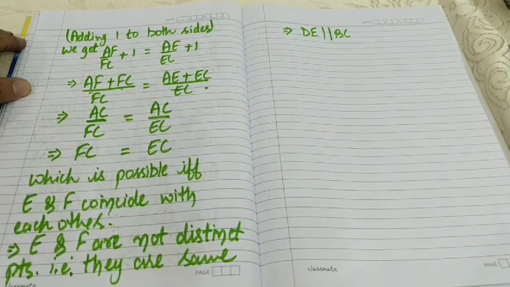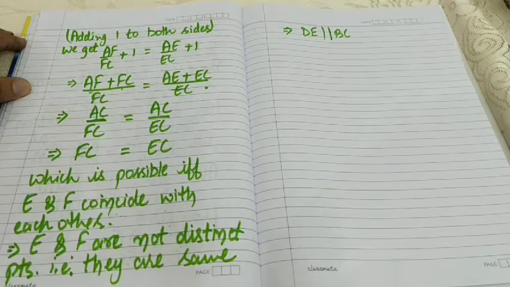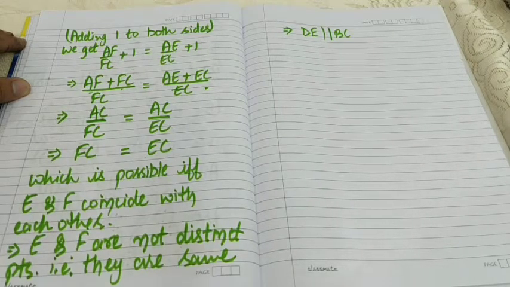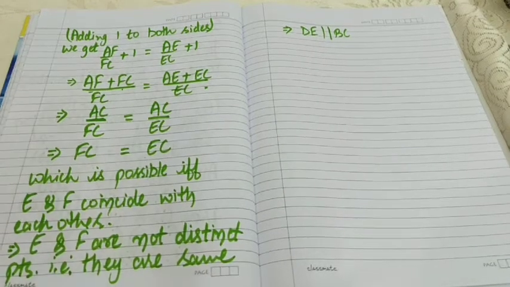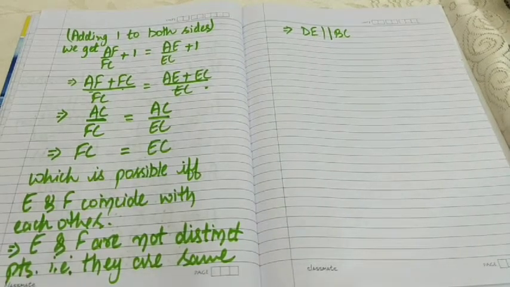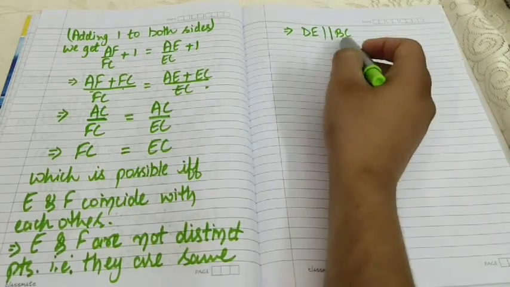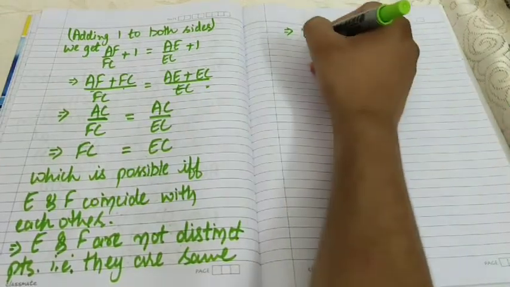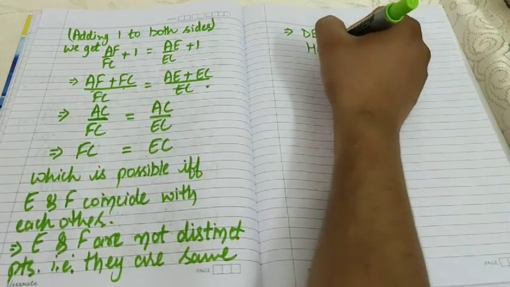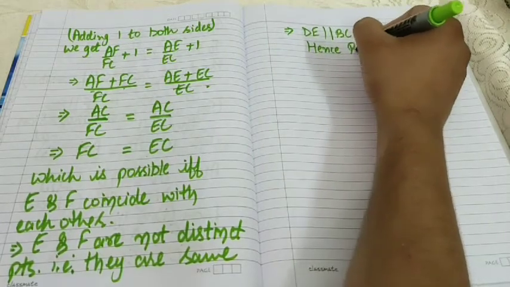But in the very beginning, we considered that DE is not parallel to BC. It means the thing which we considered in the very beginning, that DE is not parallel to BC, is wrong. And we finally concluded that DE is parallel to BC. That is how we are able to prove this theorem.